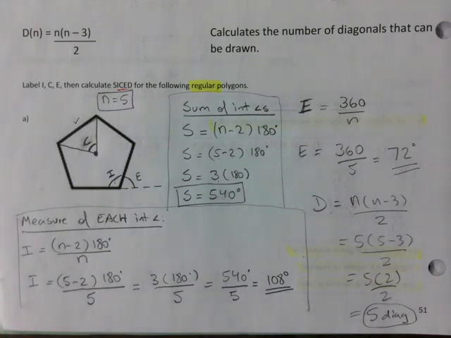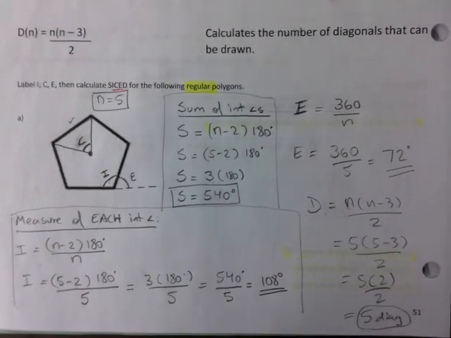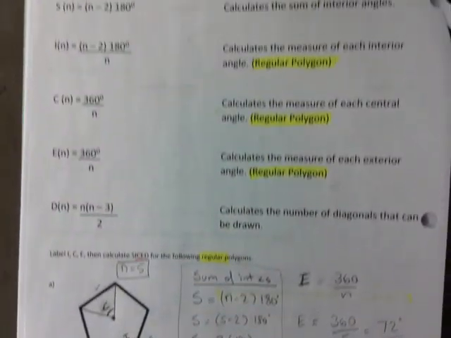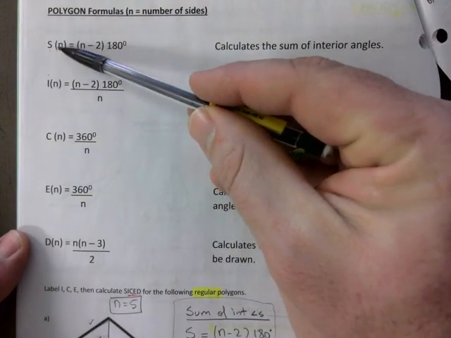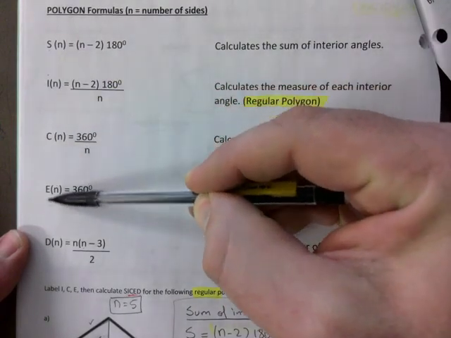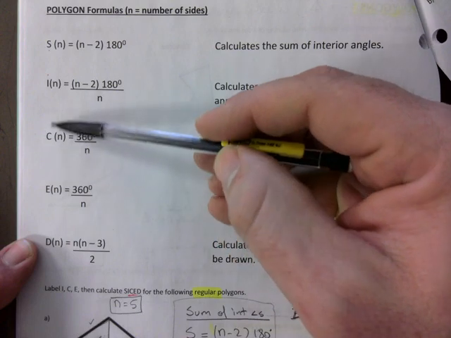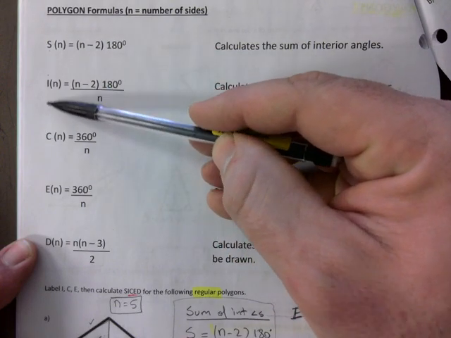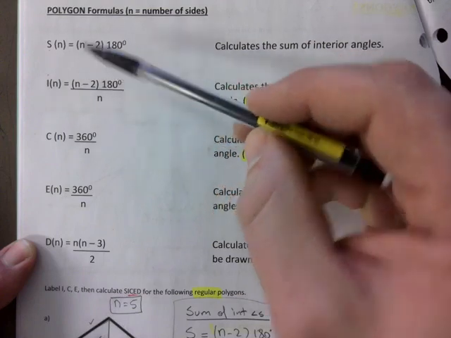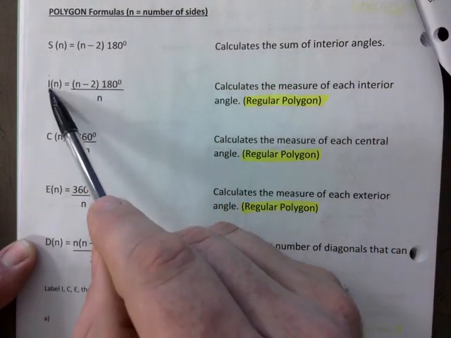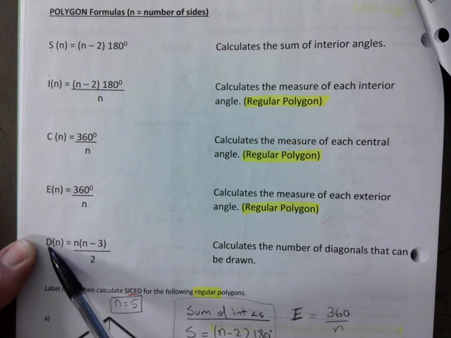Yeah, page 51. So yesterday we covered these formulas, which are often used to solve for missing angles on polygons. The letters tell you what they're seeking or what they're finding.